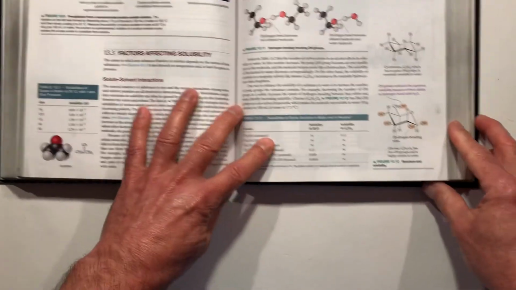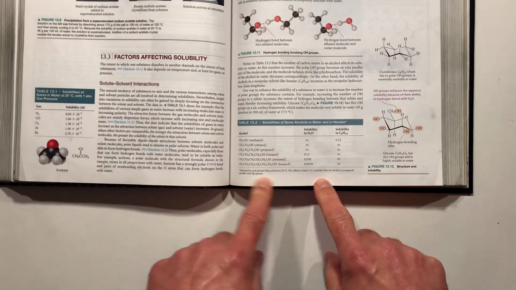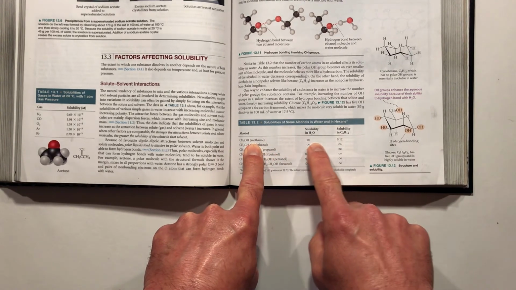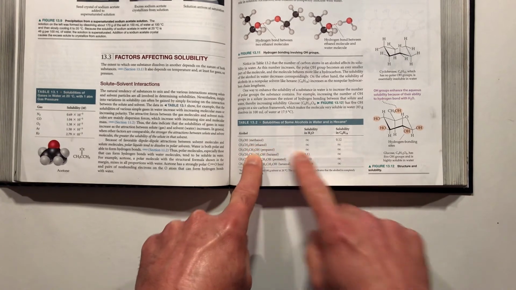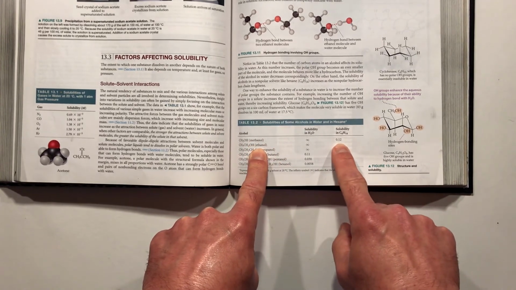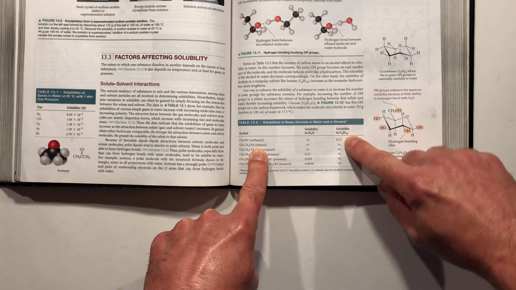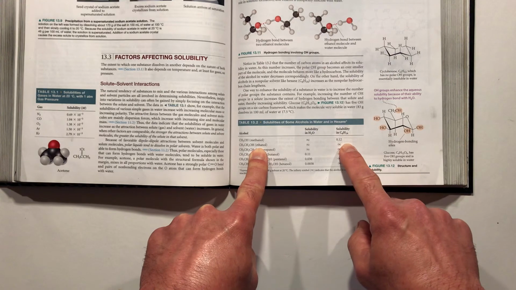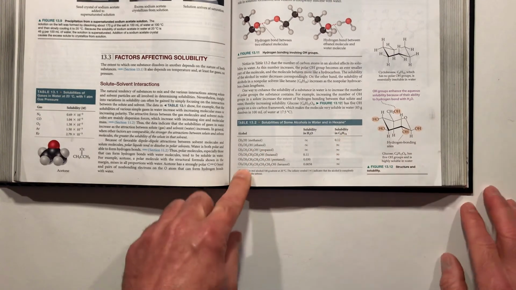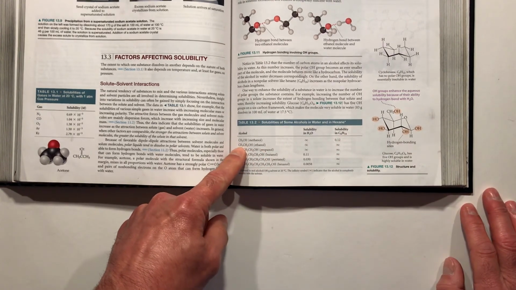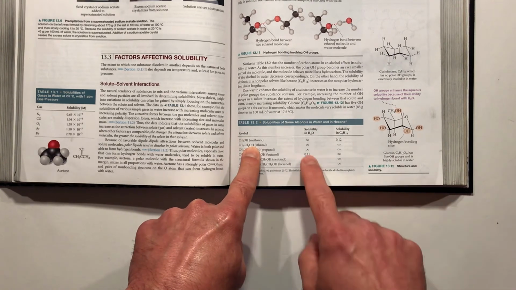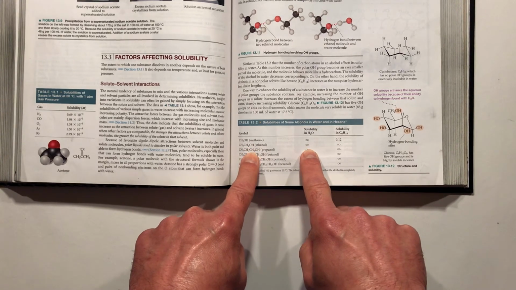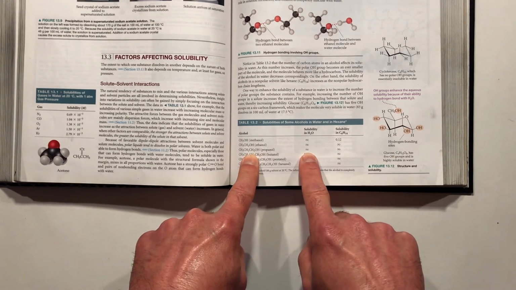So on table 13.2, this is on page 521, we can see that methanol is infinitely soluble, so it's miscible, and that's a liquid. It's miscible in water, and then here's solubility in C6H14, which is hexane, another type of solvent we could have. So here we see a carbon attached to another carbon attached with an alcohol. This is ethanol. The OH is the alcohol group, infinitely soluble. And then propanol, infinitely soluble.